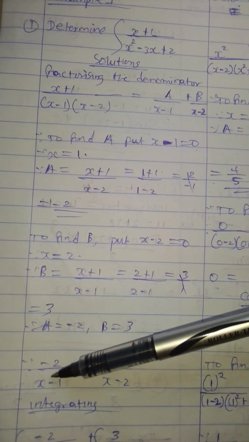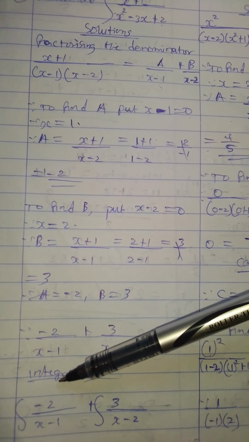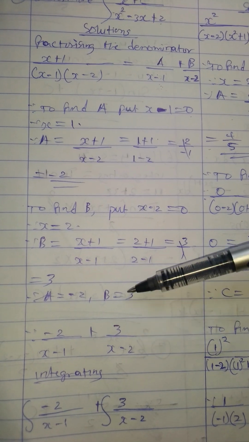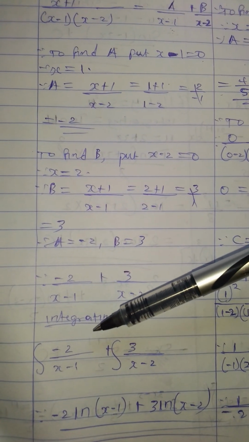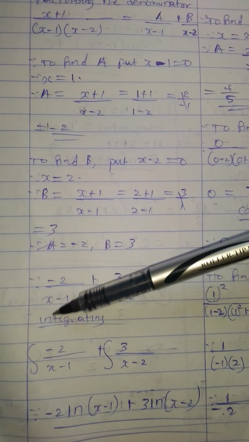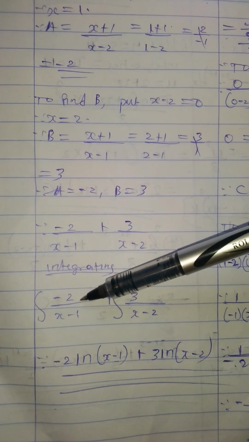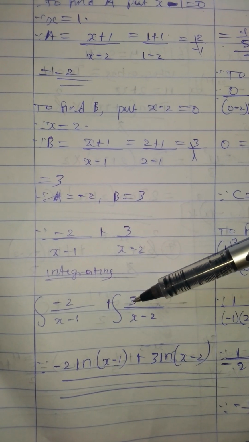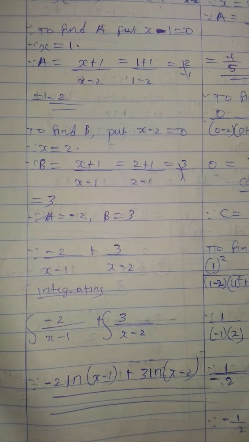So that becomes minus 2 over x minus 1 plus B, which is 3, that is 3 over x minus 2. So therefore after doing that, you have to integrate this. So if you integrate this, that becomes minus 2 ln of x minus 1 plus, if you integrate this, that becomes 3 ln of x minus 2. So guys, this is the answer for this.